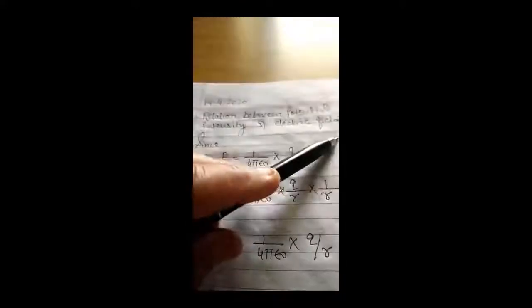Yesterday we derived the general formula for the potential. Now the next one is the relation between the potential and intensity of the electric field.